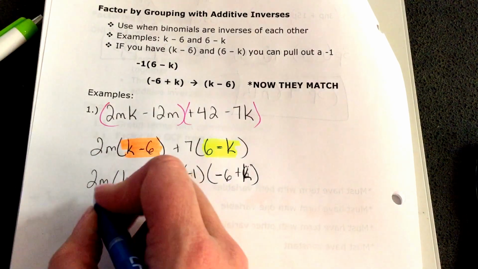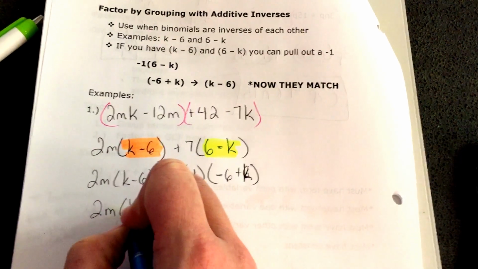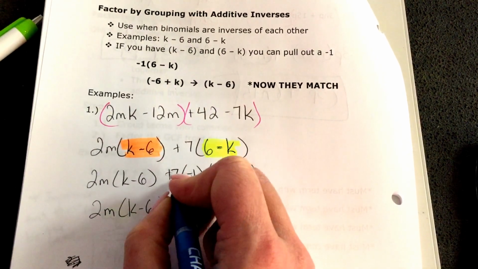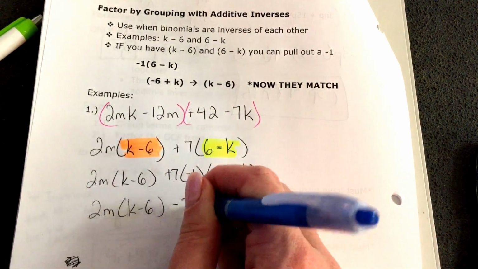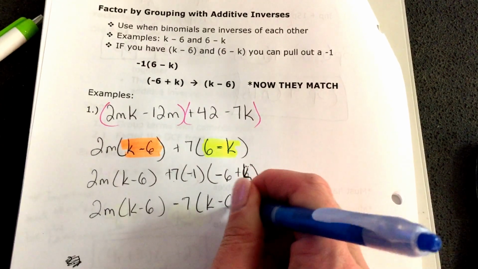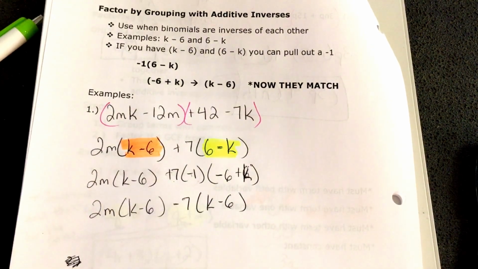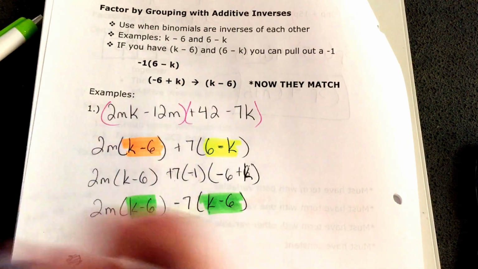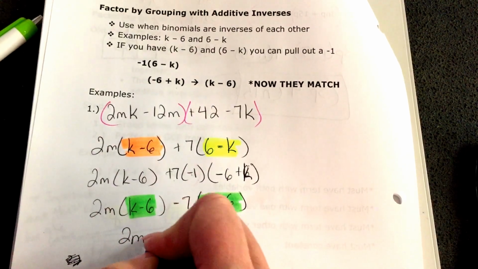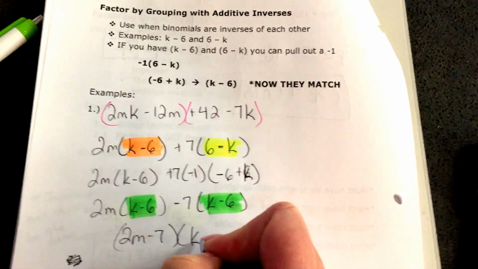Excuse me. So you have 2m, k minus 6. Let's just, what is 7 times negative 1? Negative 7. And then I'm just going to rewrite this k minus 6. Well, now they both match. And when they match, we can write our binomials, 2m minus 7 and k minus 6.